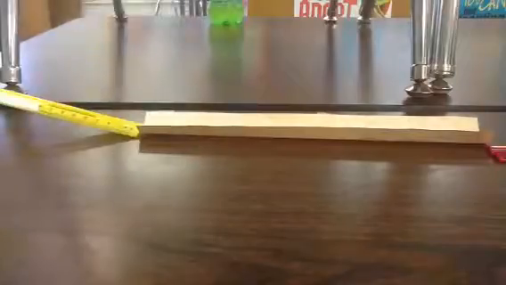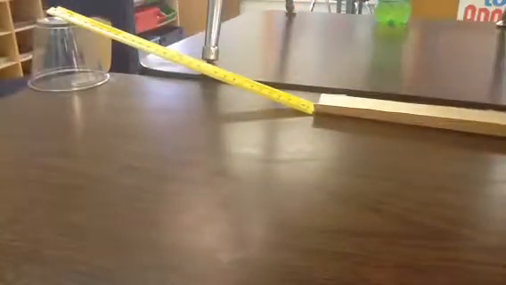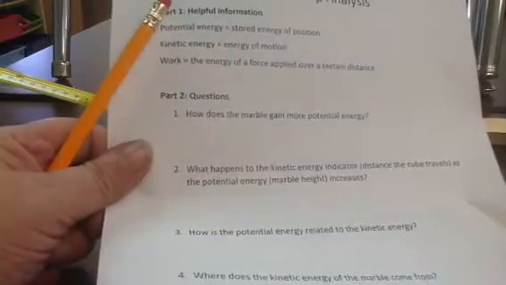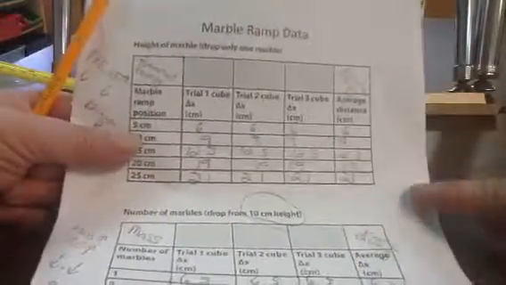But how does the marble gain potential energy? Well, look at our ramp. How did we get it to gain potential energy? Potential energy, remember, is the position on the ramp. So number 1, if you go up the ramp, you're gaining potential energy. Okay. Number 2, what happens to the kinetic energy indicator, the distance the cube travels, as the potential energy, marble height, increases? Well, if you look back at our chart, for number 2, as potential energy increased, KE, kinetic energy increased. That's number 2.